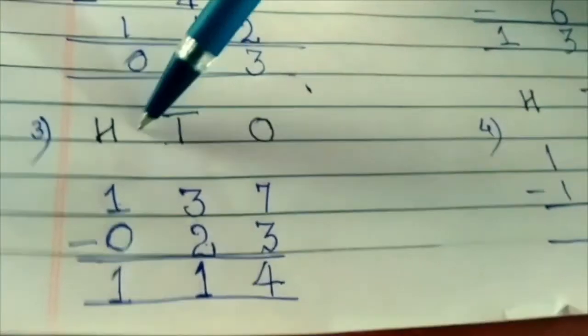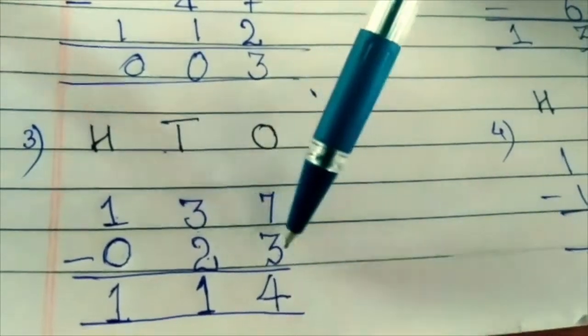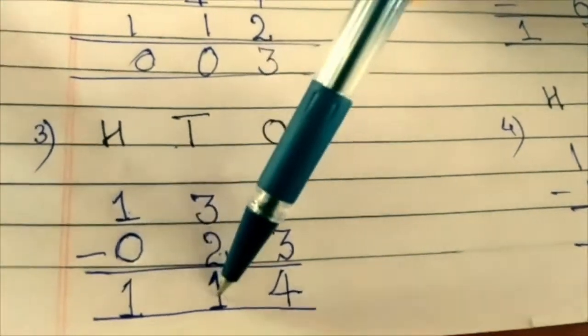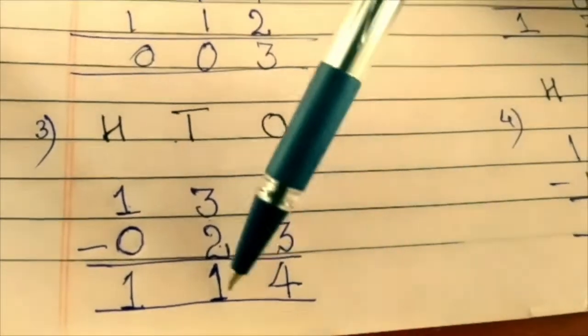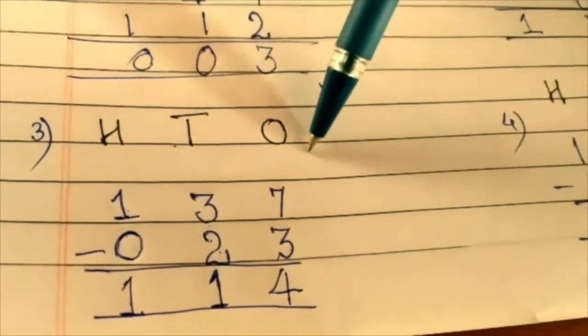So 137 minus 23 is equal to 114. 114 means 100, 1 tens and 4 ones.